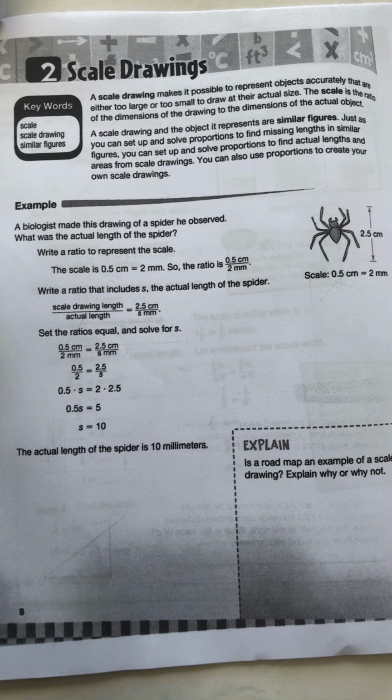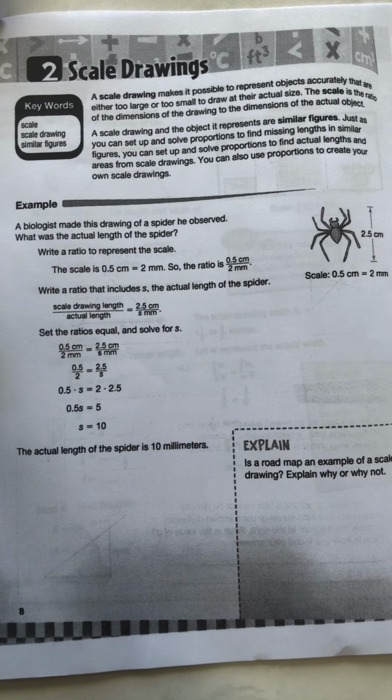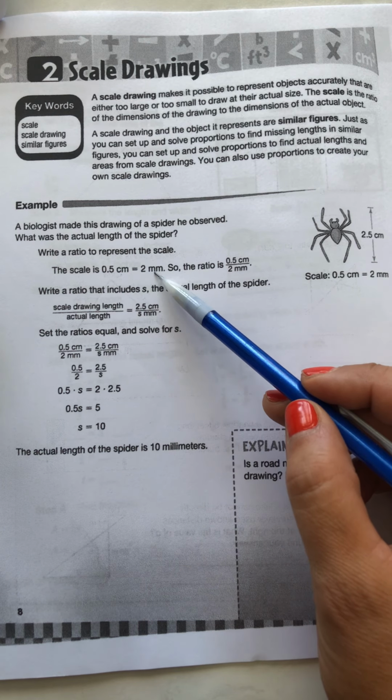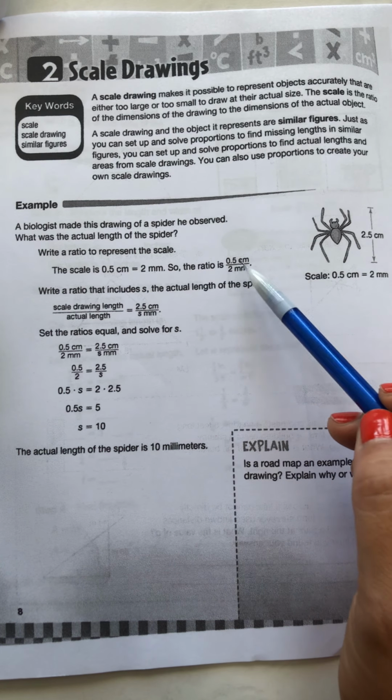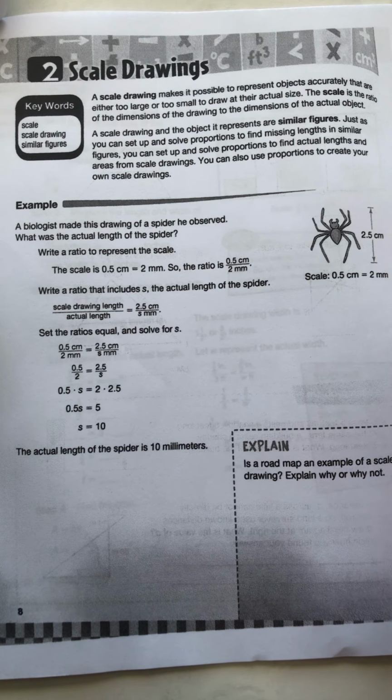You can also use proportions to create your own scale drawing. A biologist made this drawing of a spider he observed. What is the actual length of the spider? Write the ratio to represent the scale. So the scale is 5/10 of a centimeter equals 2 millimeters. So the ratio is 5/10 of a centimeter over 2 millimeters.